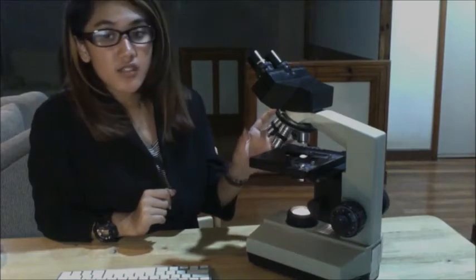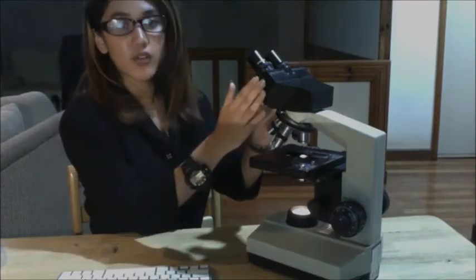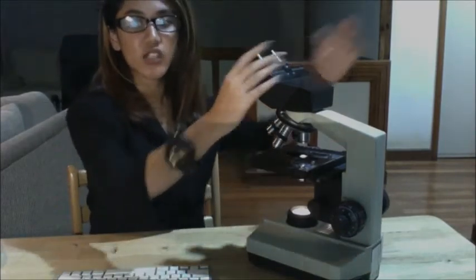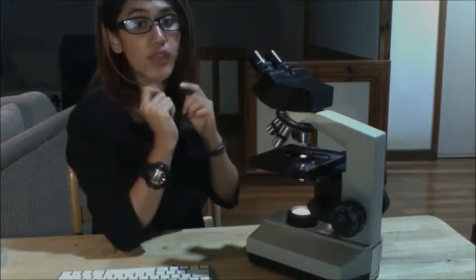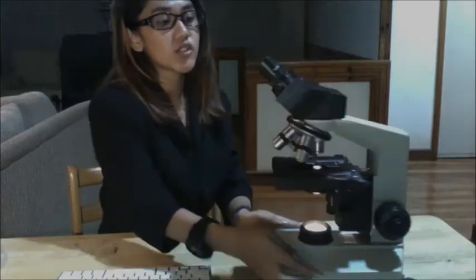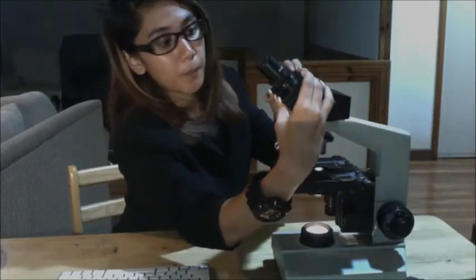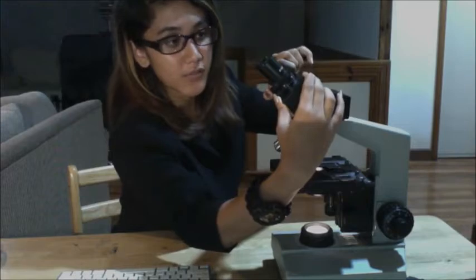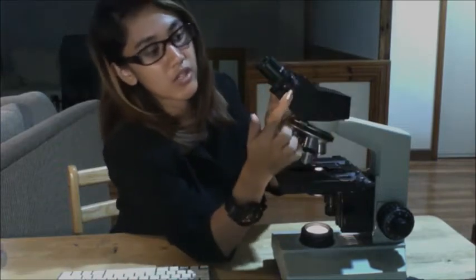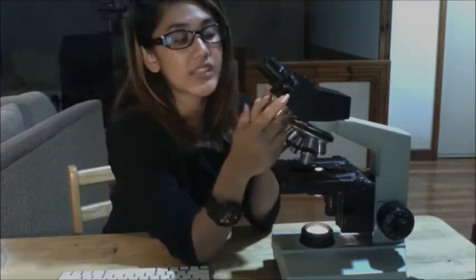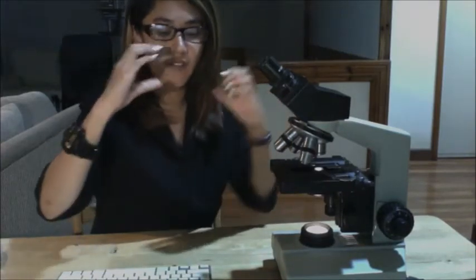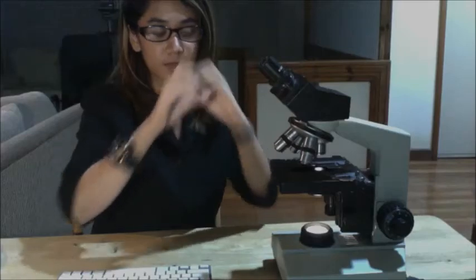Okay, so now that you have adjusted and you have already seen your specimen clearly, you can now adjust the binocularity so that you can use both eyes to view your specimen. In order to do that, you can pull them away from each other, or you could put them together until you could only see one specimen with both eyes. So you could only have one circle. You could only see one circle with both eyes.